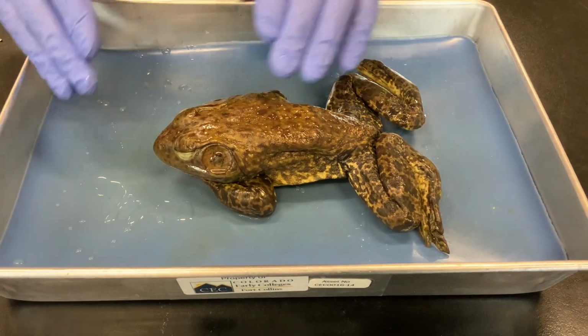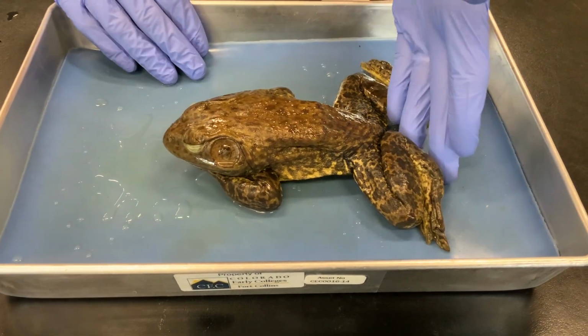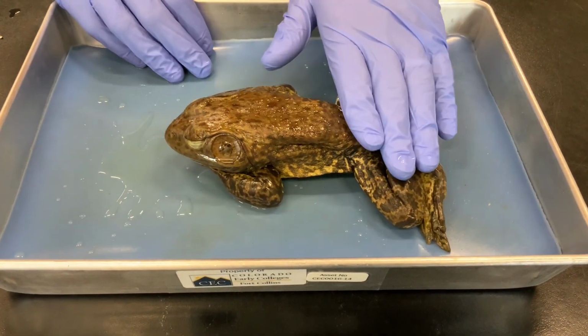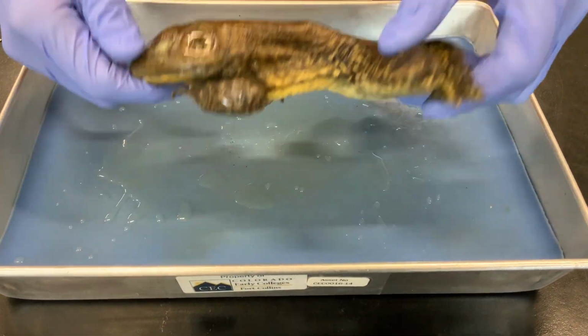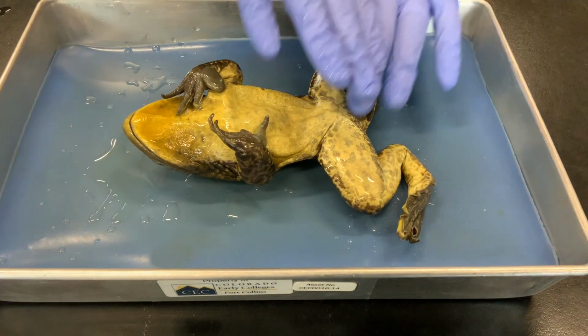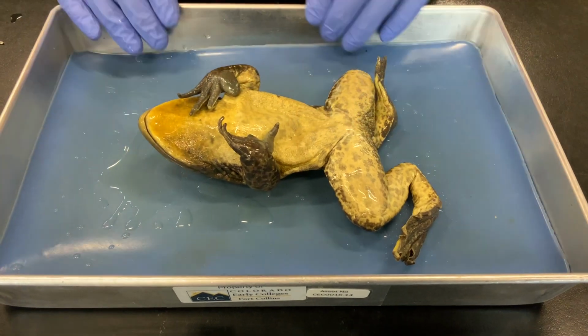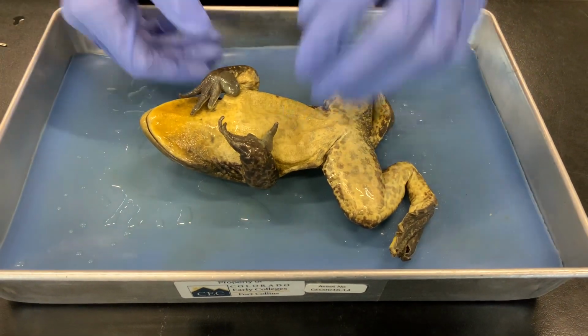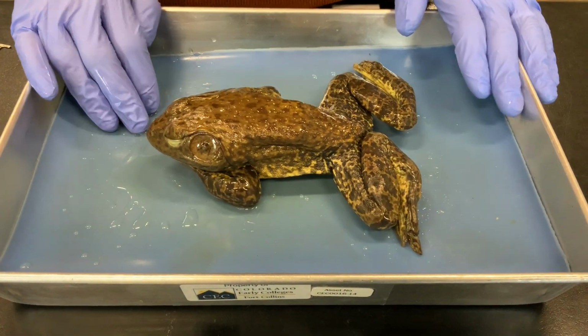So when I'm saying where things are in relationship to each other, anterior means the nose, posterior the tail, dorsal is its back, and ventral is its belly. When we open vertebrates, the easiest way to access the internal organs is almost always to open the ventral side of the animal first. So before we look at the internal organs though, let's look at the outside a little bit.